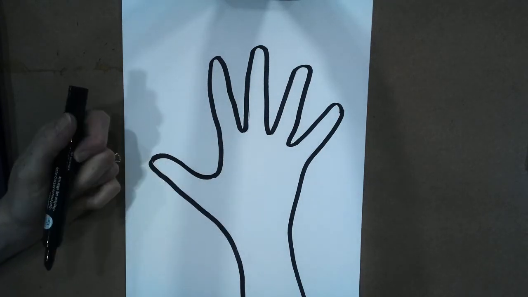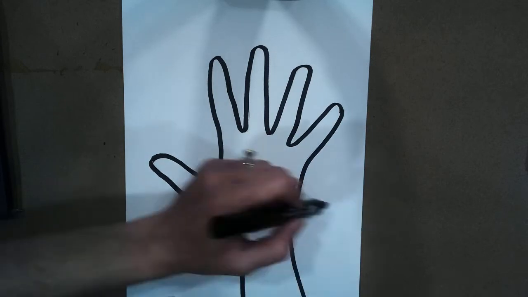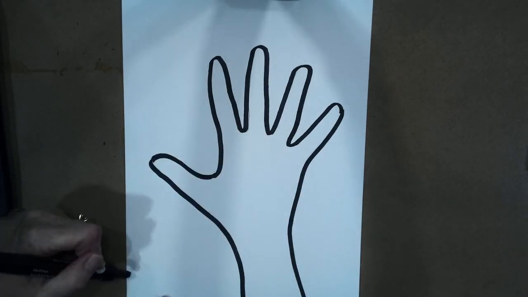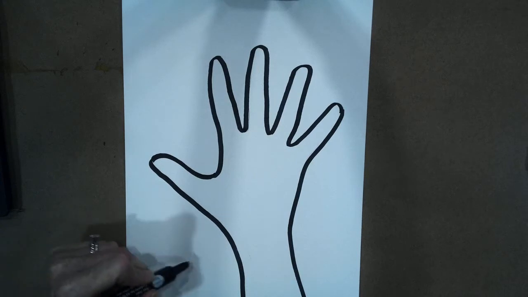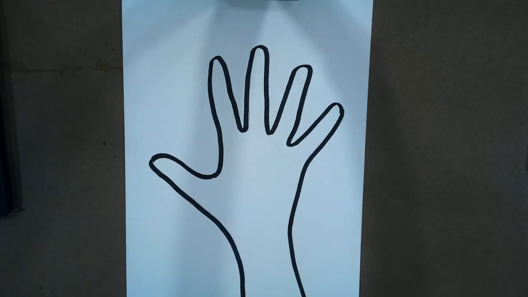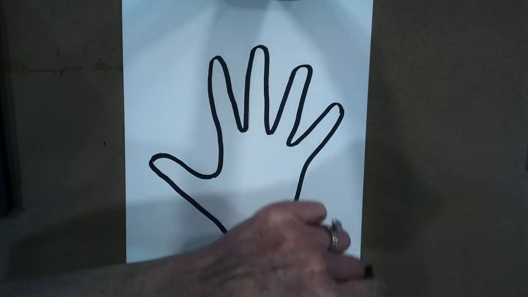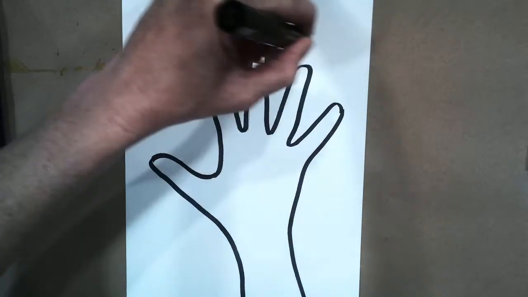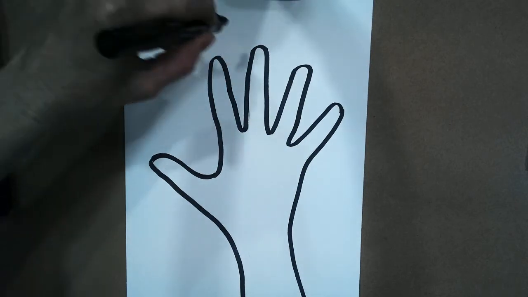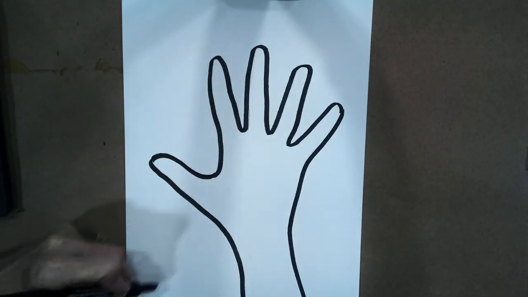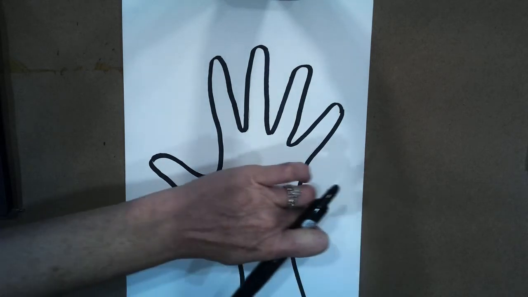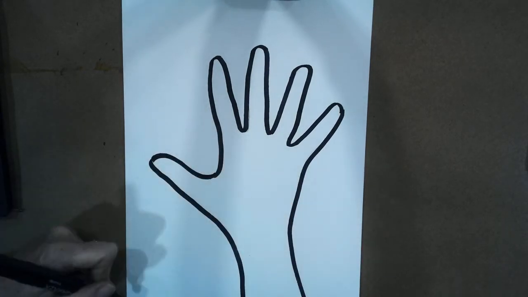The next thing I'm going to do is take a curved line for a walk. I'm just going to start at one edge of the paper, and I'm not going to make little itty-bitty lines. Sometimes those are going to be hard to color in or paint later, but I'm going to try to take mine for a nice, wide, gentle, curved line all over my paper. And I do want my curved line to cross over my hand.